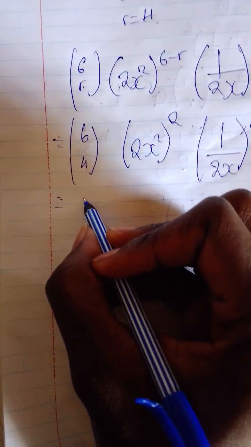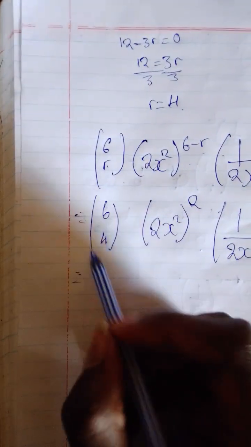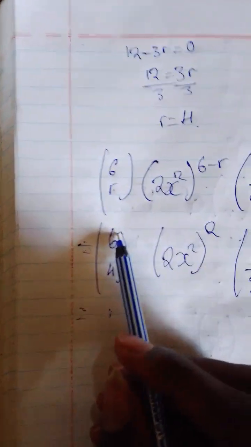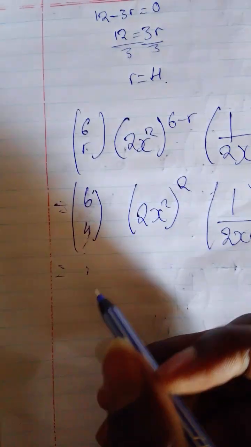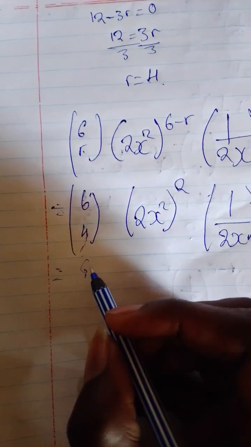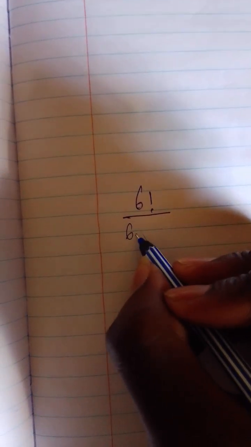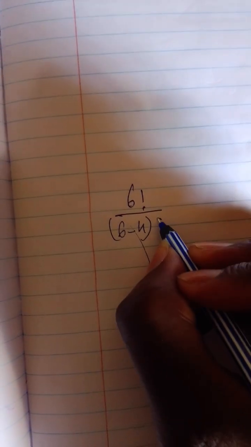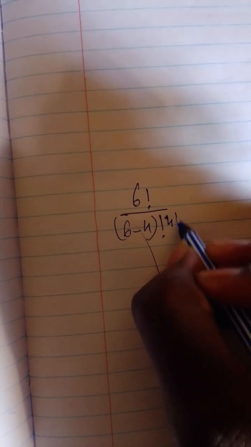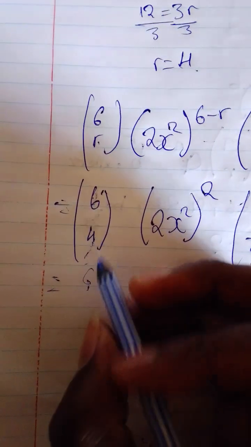So there's actually a shortcut of expanding this. Have you seen this is a 6, right? And this is the 4. You know that this is the same as 6 factorial over 6 minus 4 factorial, and then 4 factorial, right? And then you do the further simplification, it will give you the answer. But there's actually a shortcut of how you can do this.